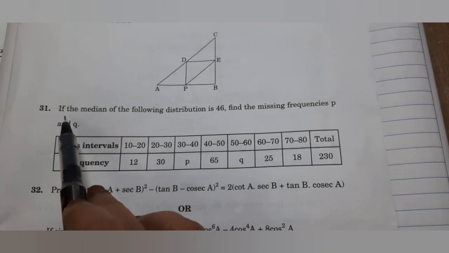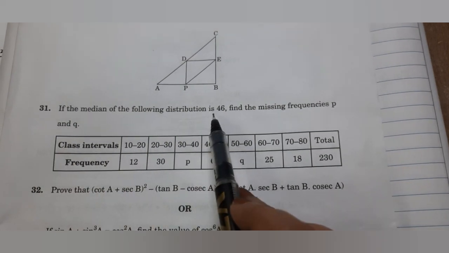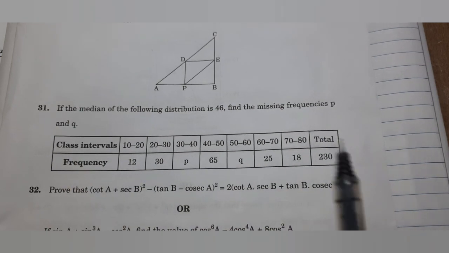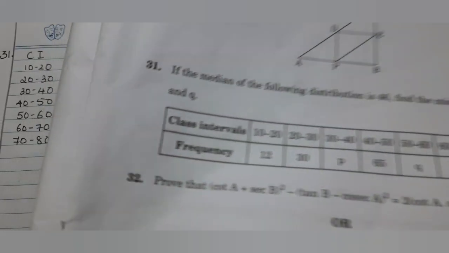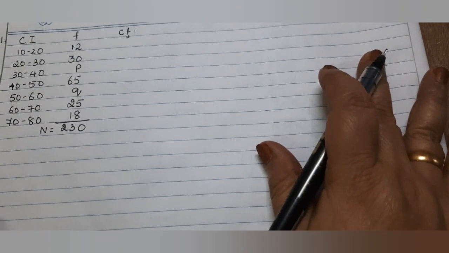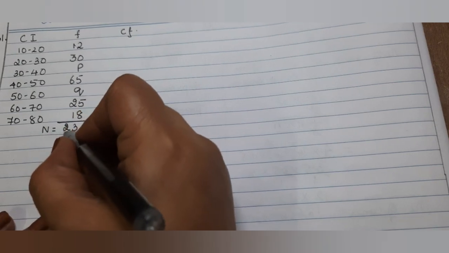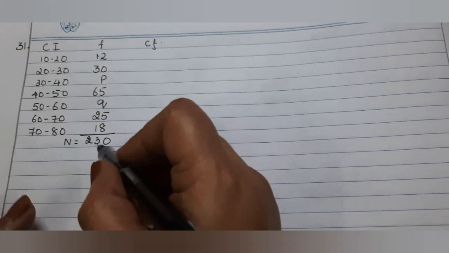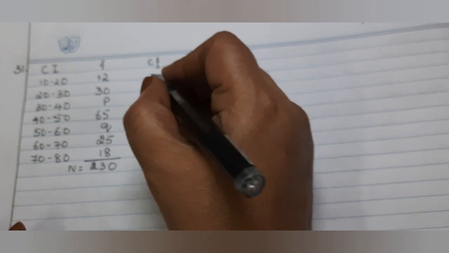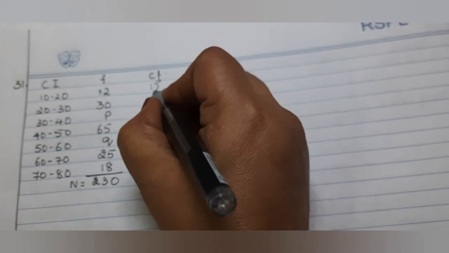31st question. If the median of the following distribution is 46, find the missing frequencies P and Q. So this is the data given over here. Write it vertically. It will be easy for you. And then the total is given, which we will take as N. Now we'll have to find out CF for median. This is the only column required. Write this as it is.